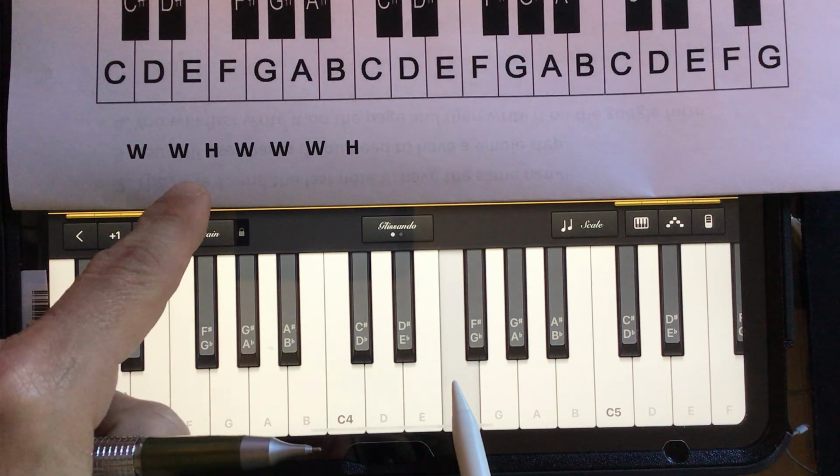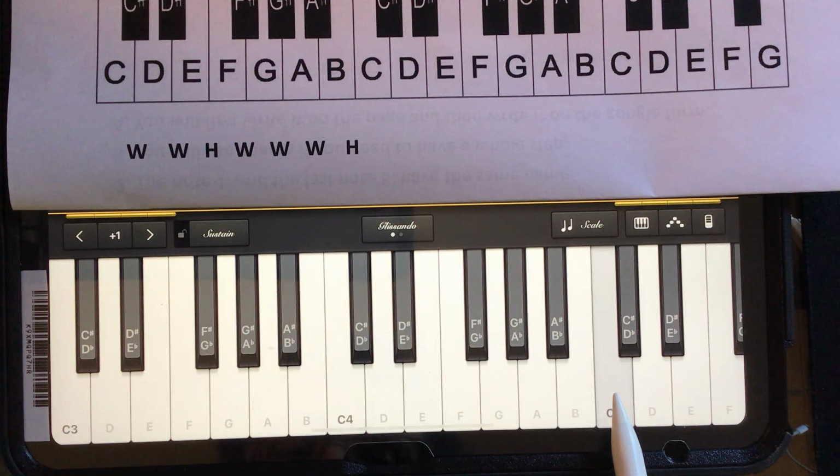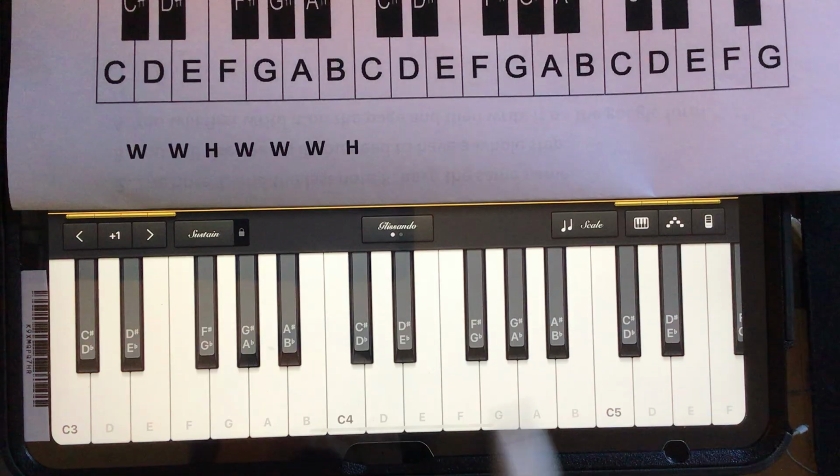There's a half step. Now I go to the whole step. Another whole step. Another whole step. And now I'm going to close my scale. Can you see I started from C and I'm going to the next C. So the major scale of C, if I start from C, is the C major scale. That's simple. If I start from D, it's a D major scale. If I start from F, it's an F major scale, and so on.